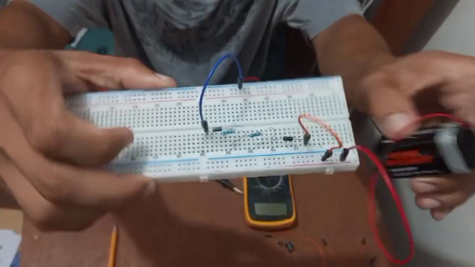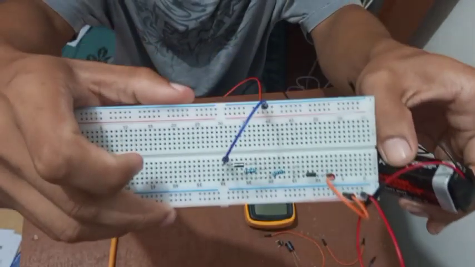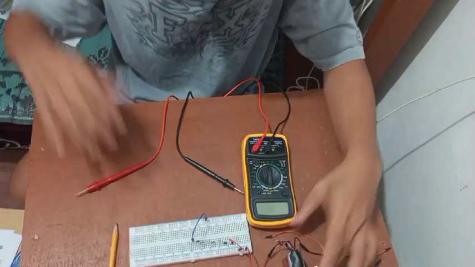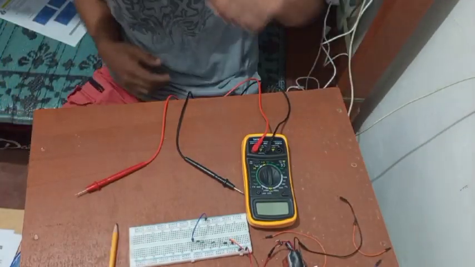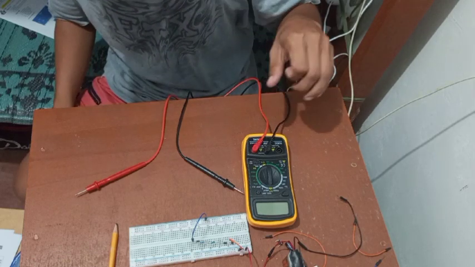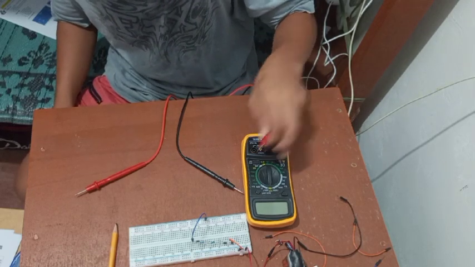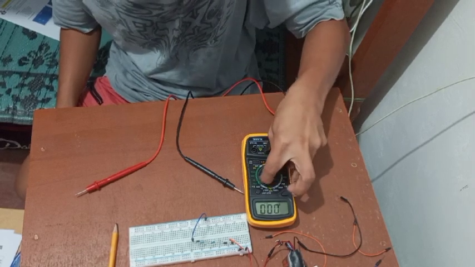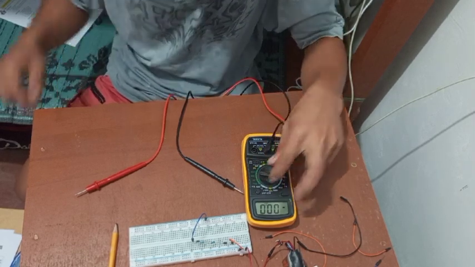So this is our circuit connection. So to measure the value of diode in current, same procedure as what we did in figure 1 and 2.